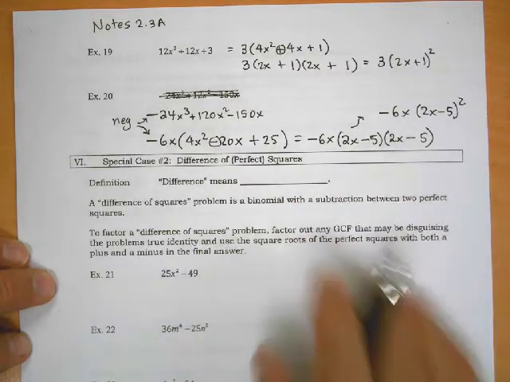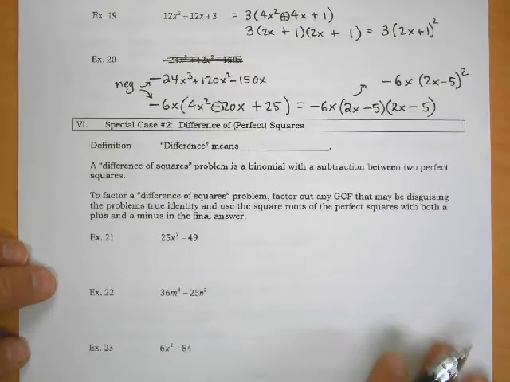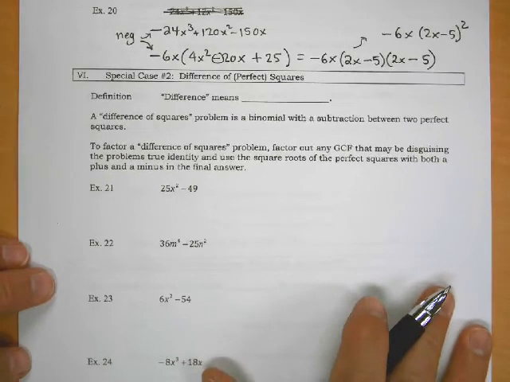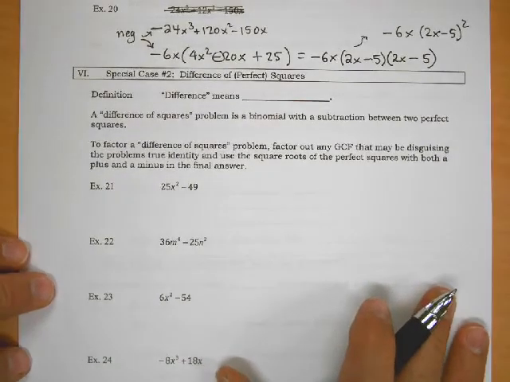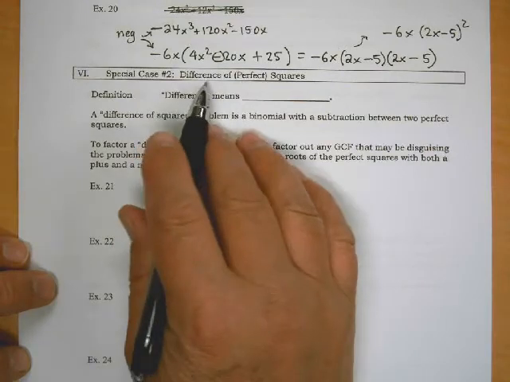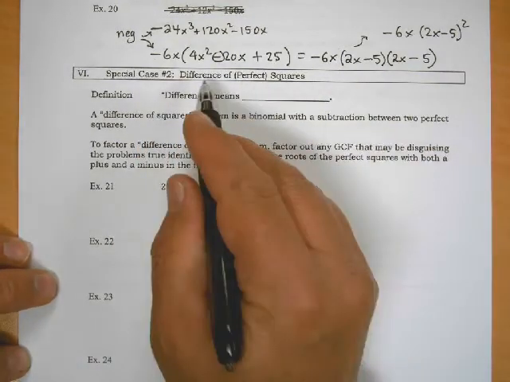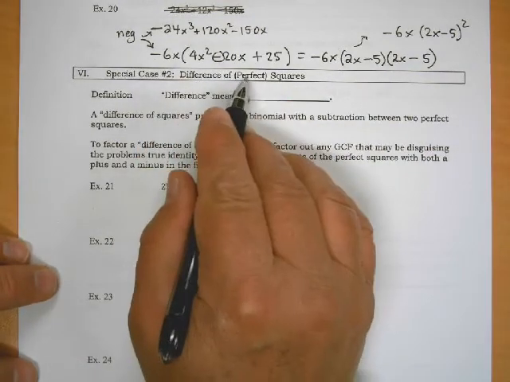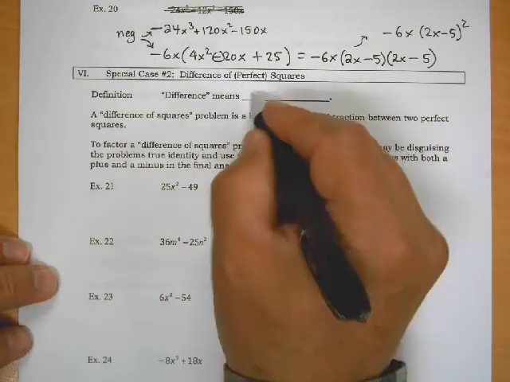Okay? All right, the last type of factoring. This is a very easy style. You're looking for a difference of two perfect squares. It's called difference of squares. They don't actually say that word. And difference means subtraction.